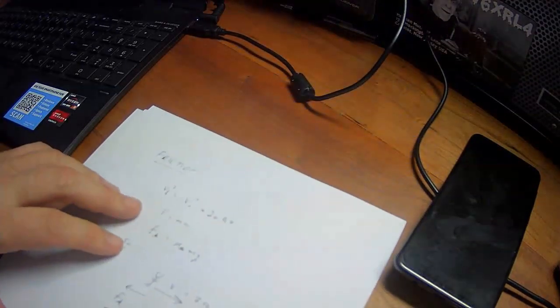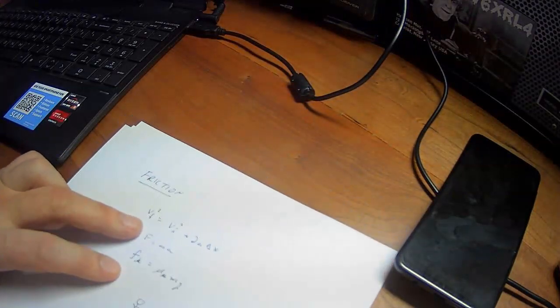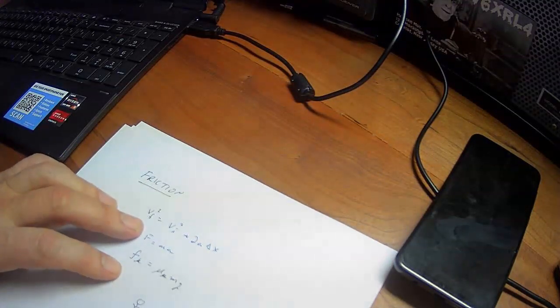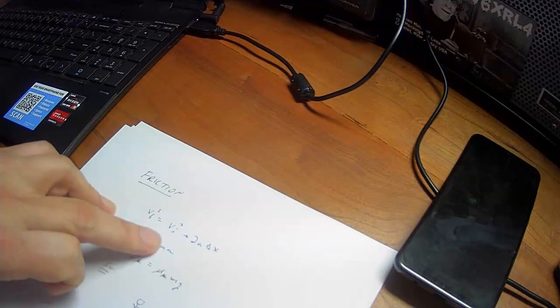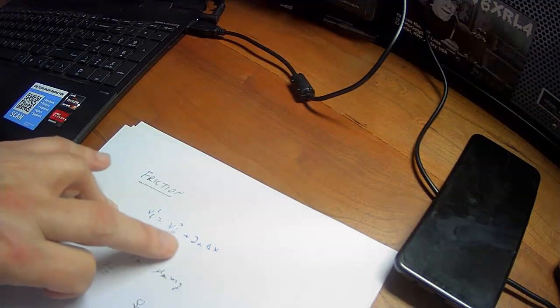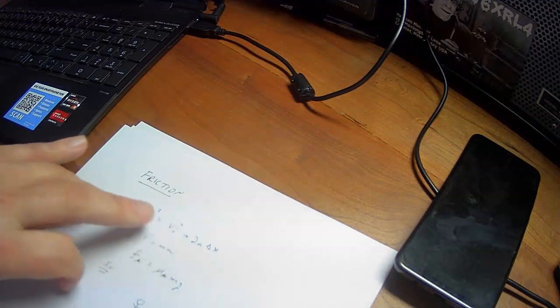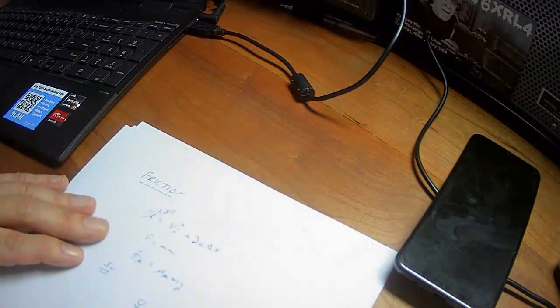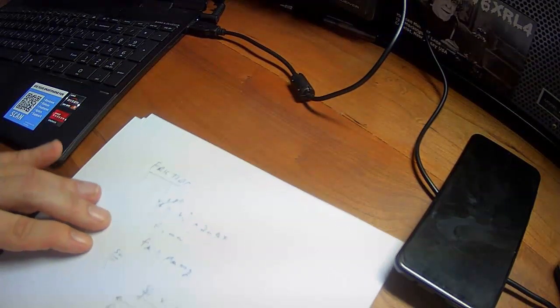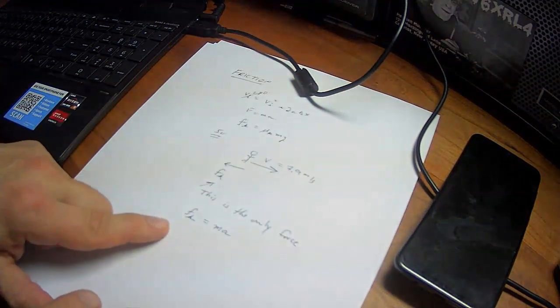Well, if you remember this old equation, this is one I'd have in my toolbox. This is one we learned a long time ago. The final velocity squared equals the initial velocity squared plus 2a times delta x. And if he's going to stop, well, the final velocity is going to be 0. And we've seen that many times. So let's go back to this idea.